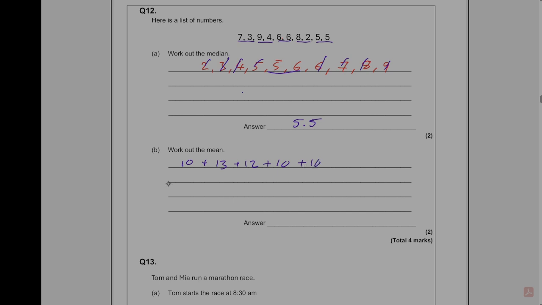Those would add up to 25, sorry. Those would add up to 20, and that would add up to 10. So if I add those together, I'm going to get 45, 55. And we had 10 numbers. So my mean is going to be 55 divided by 10. So my mean is also going to be 5.5.